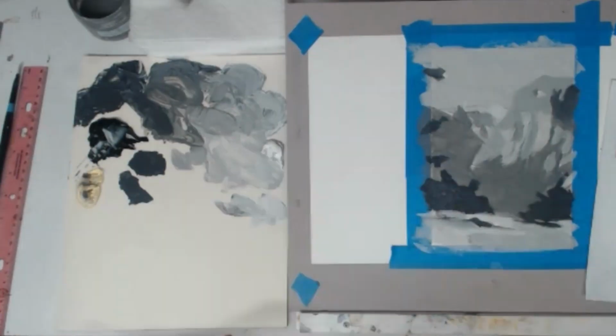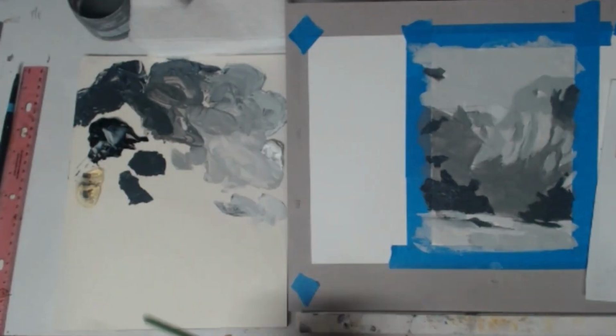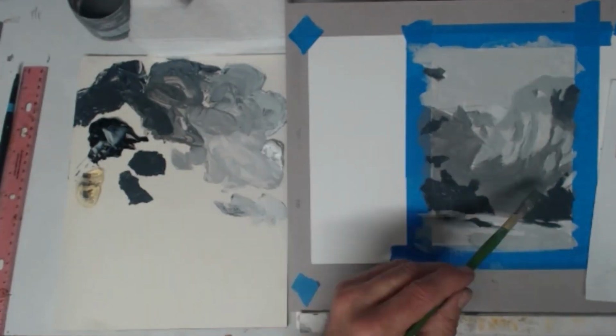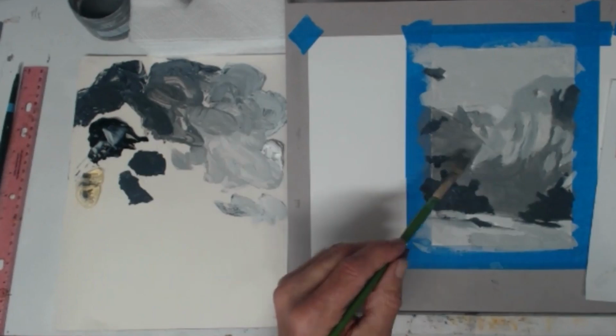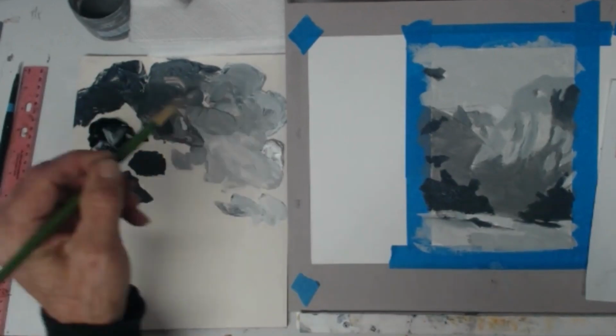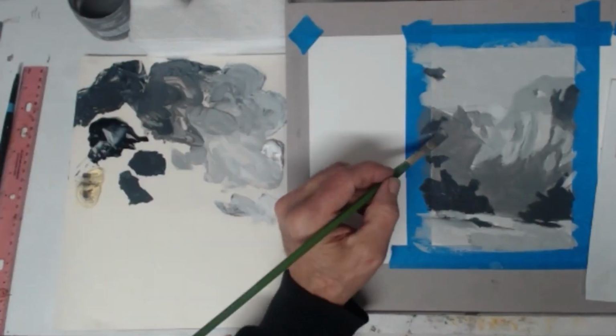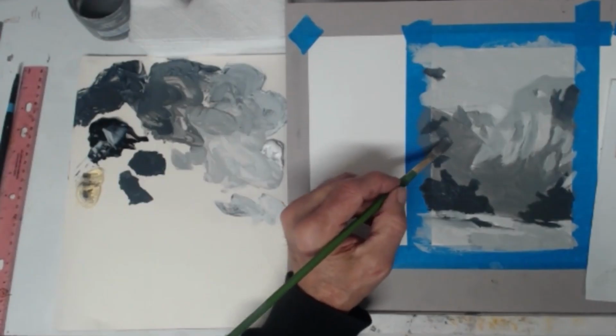Okay. Then in this large, medium, dark shape that we started with, there are some darker values in there. So that's where I can mix kind of an in-between value, see where the shape is, and paint the shape in there.